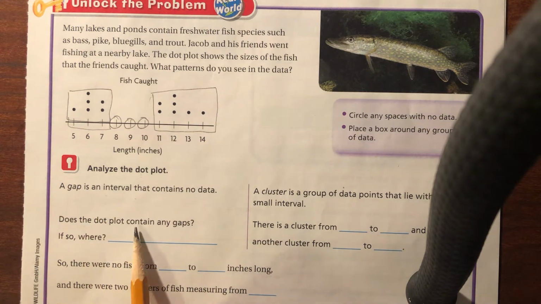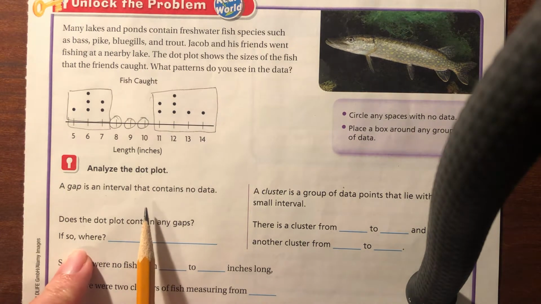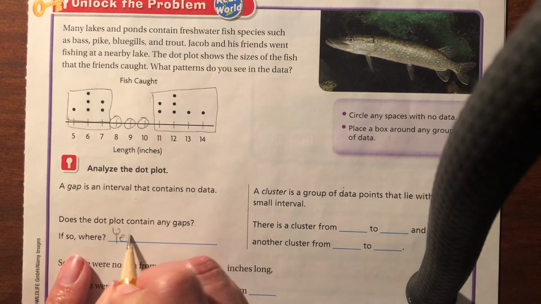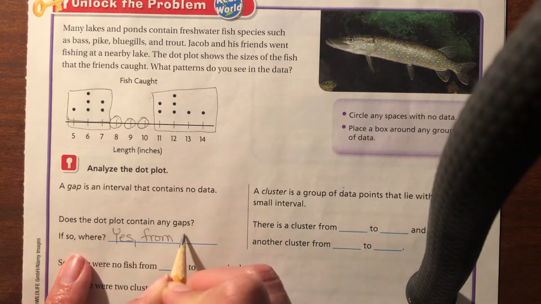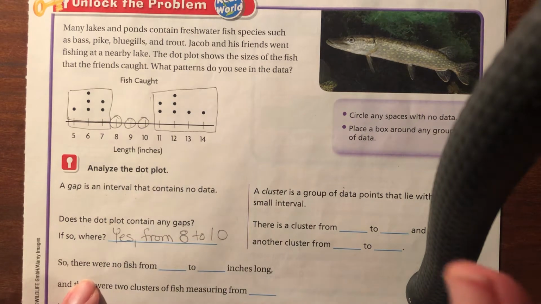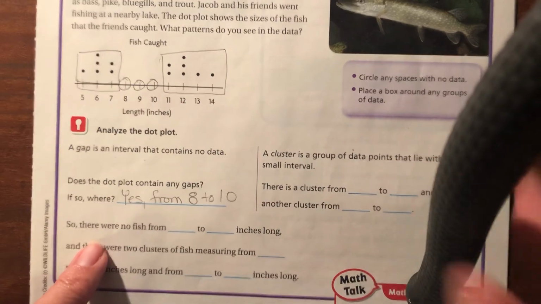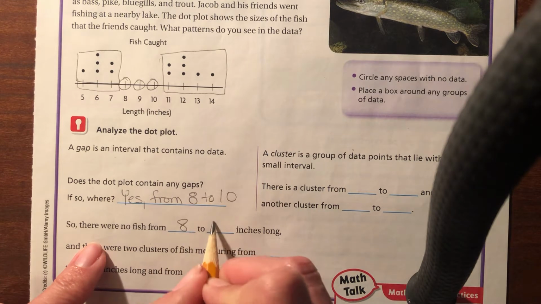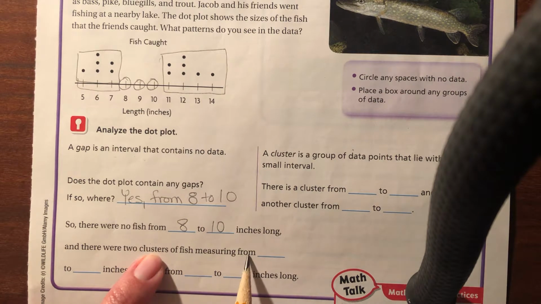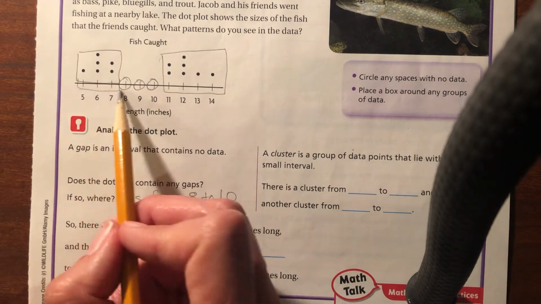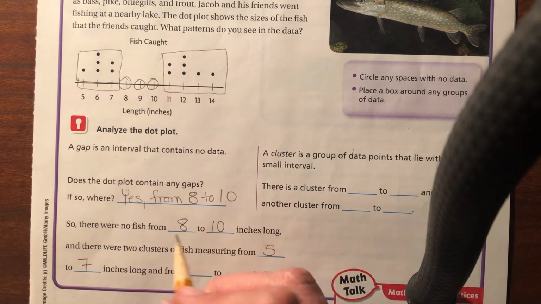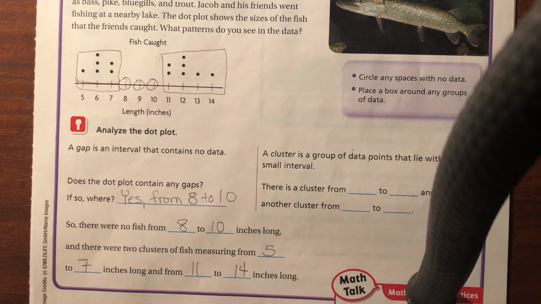All right, does the dot plot contain any gaps? If so, where? Yes, from 8 to 10, there's a gap. So there were no fish from 8 to 10 inches long, and there were two clusters of fish measuring from, say, 5 to 7, and then 11 to 14 inches long.